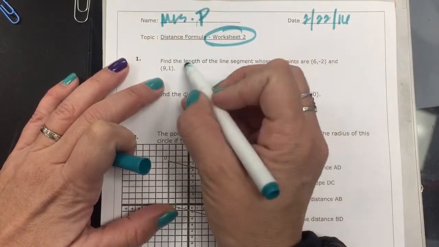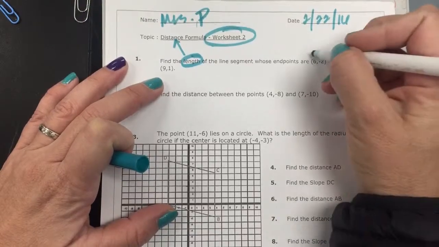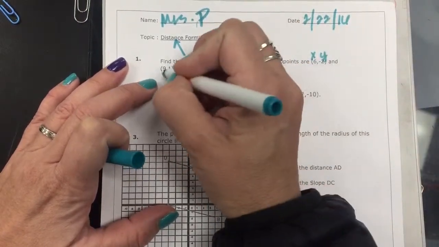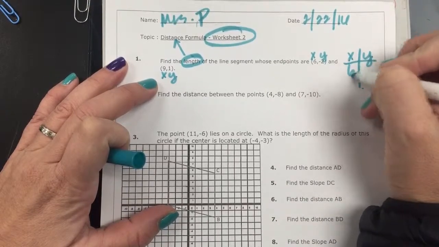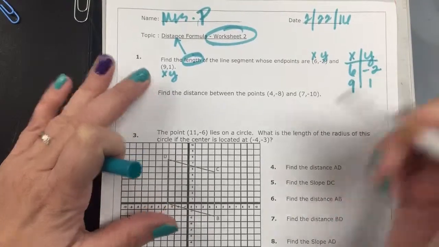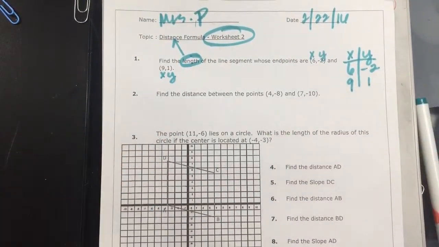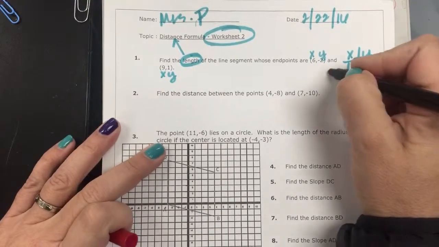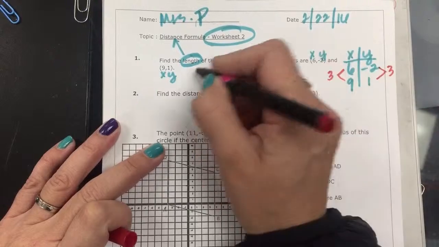I'm assuming find the length of a segment. As soon as we see length, it is all about distance formula. I have my endpoints x, y and my other endpoints x, y. I'm going to use the method that I've shown you that Mr. Petticord introduced me to, just looking at these values in a table and then asking myself how far apart the values are. From 6 to 9 is 3 units. From -2 to 1 on a number line is 3 units.